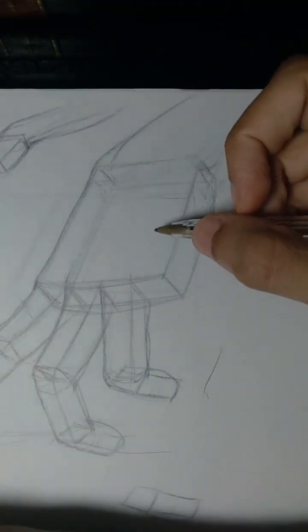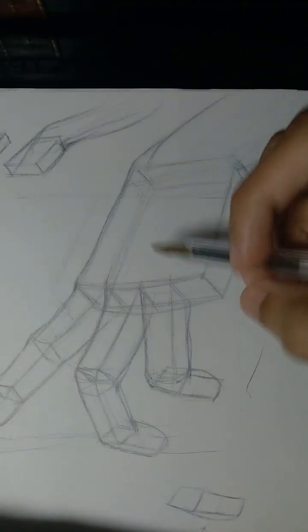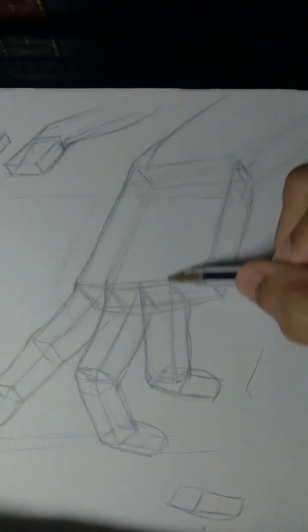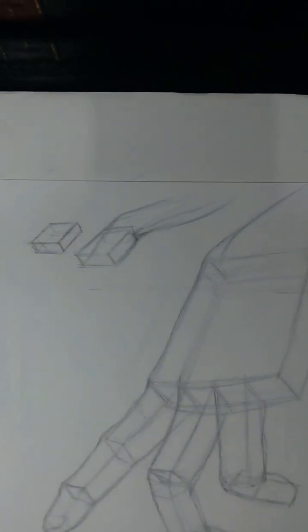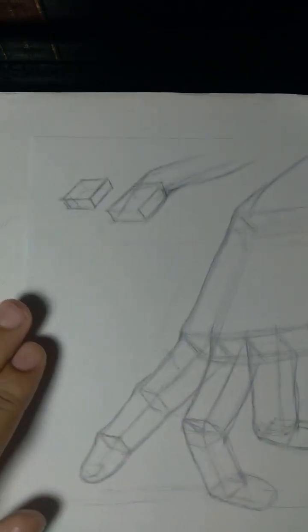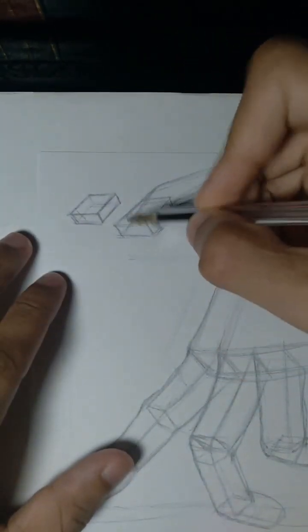Now, back to English. Yeah, guys, as I said in the last video, while you're drawing a hand or any other structure or feature of the human body, you need to keep in mind the overall proportion and the structure.